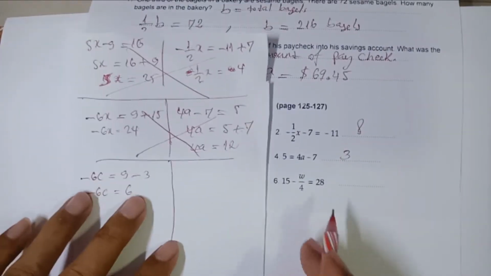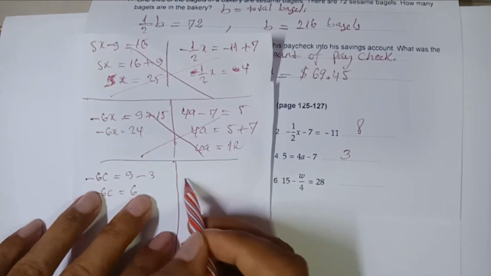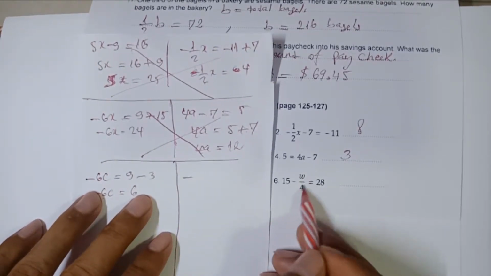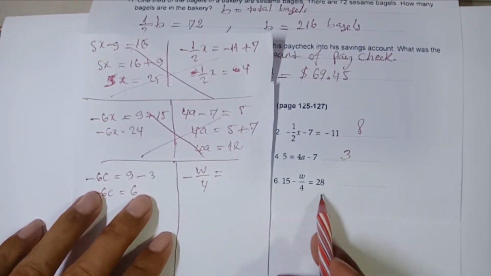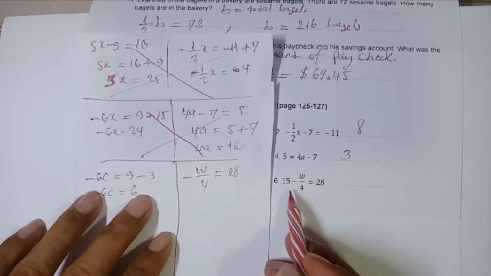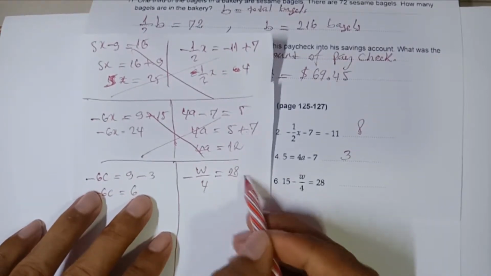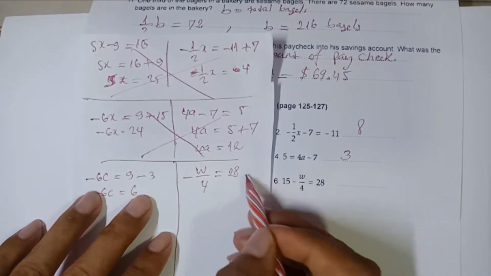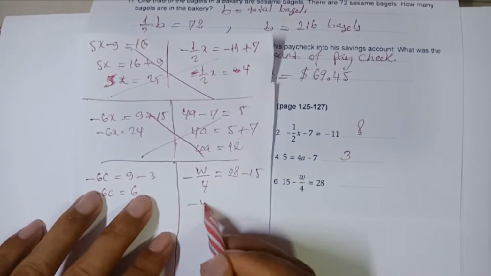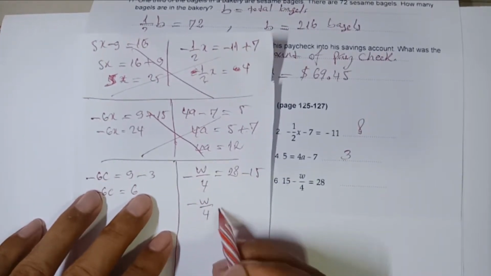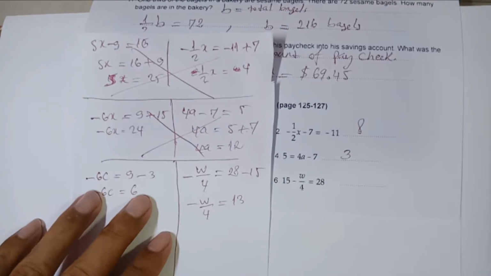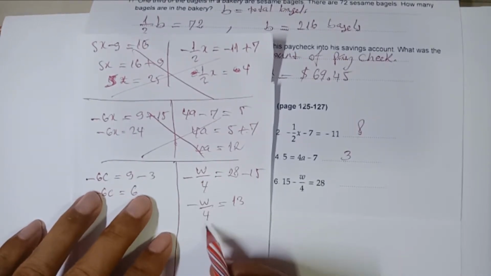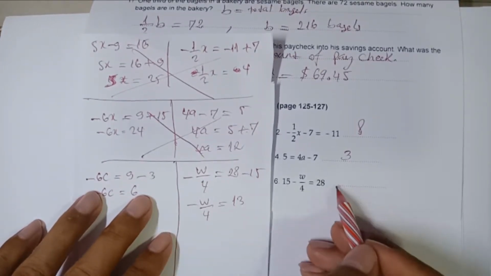Number 6. I write down the negative. This negative belongs to the w, and it's negative w over 4 is equal to, I will write 28 first. Now I'm transposing the 15. It's plus 15, transposing becomes minus 15. Negative w over 4 is equal to 28 minus 15, that will give you 13. So this is one negative, so it will be a negative answer.